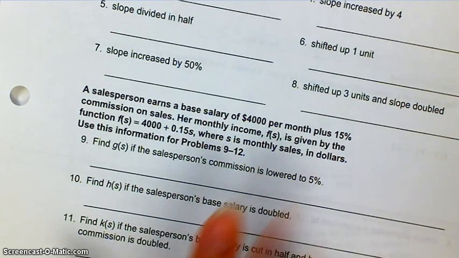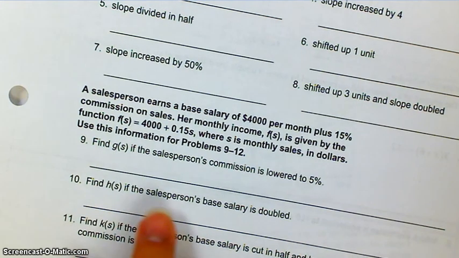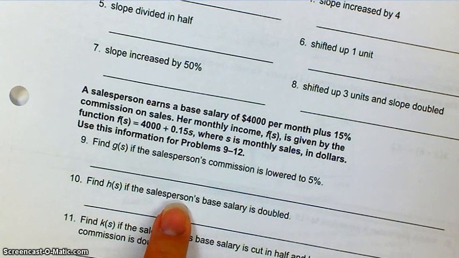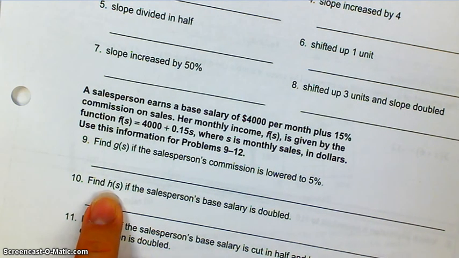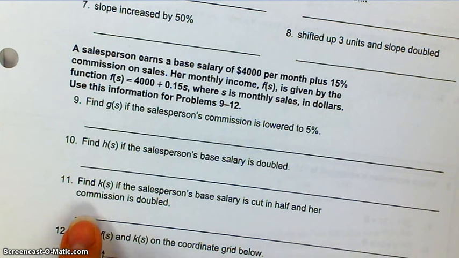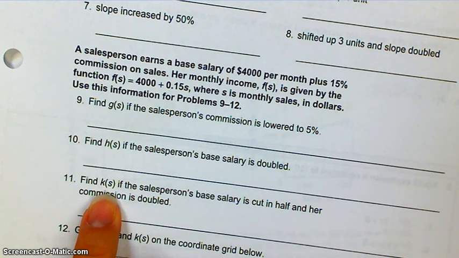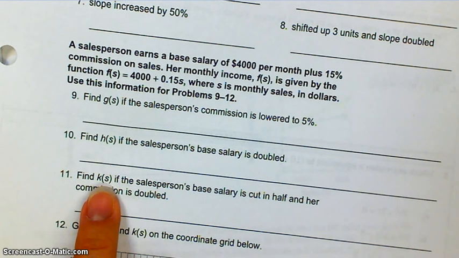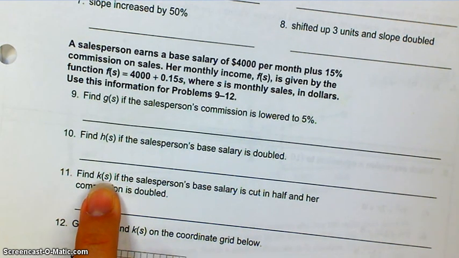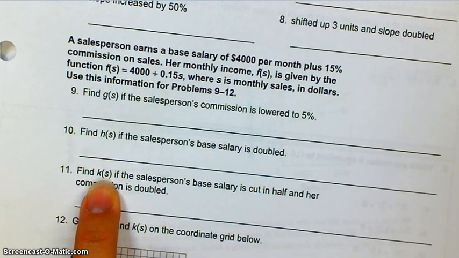Okay. If you take the base salary and double it, then you're going to write a new equation that tells you how much they're going to make, and you're going to call it h of s. Okay. And then on 11, if the salesperson's base salary is cut in half and her commission is doubled, then give me an equation that's going to show that situation and call that k of s.